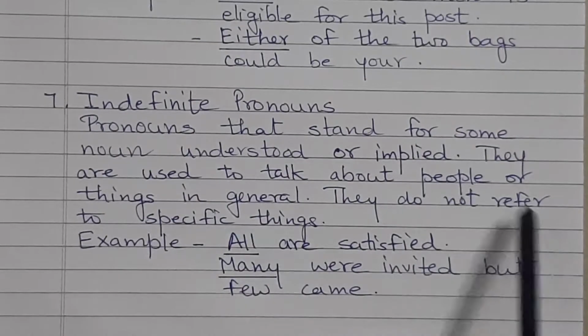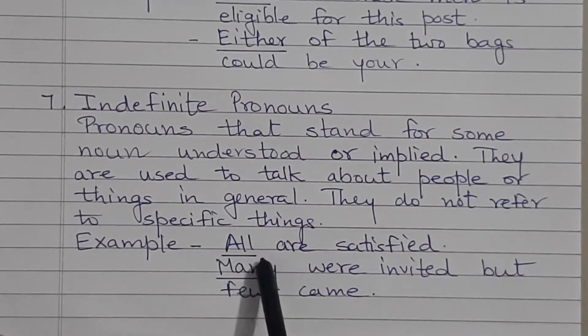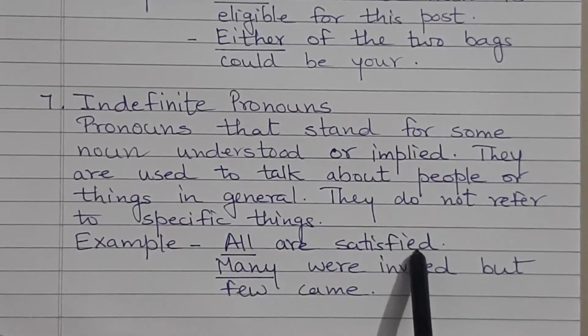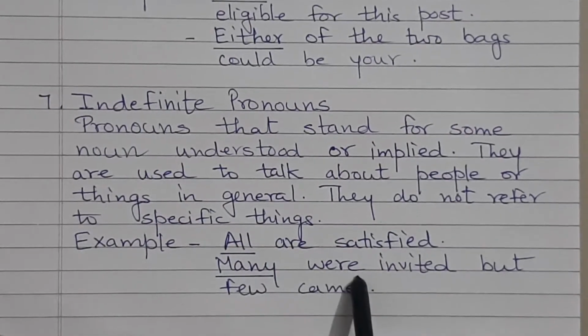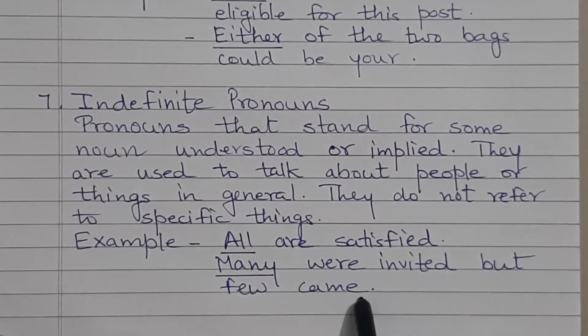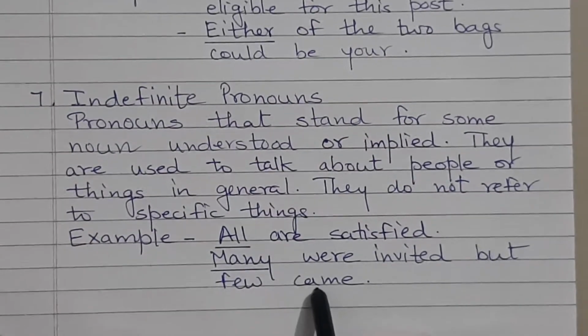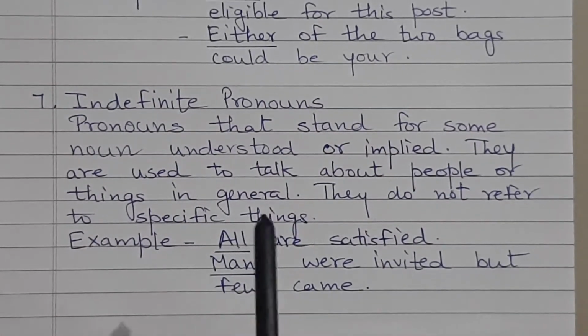They do not refer to specific things. For example, all are satisfied. Many were invited, but few came. Here, all and many are used as indefinite pronouns.